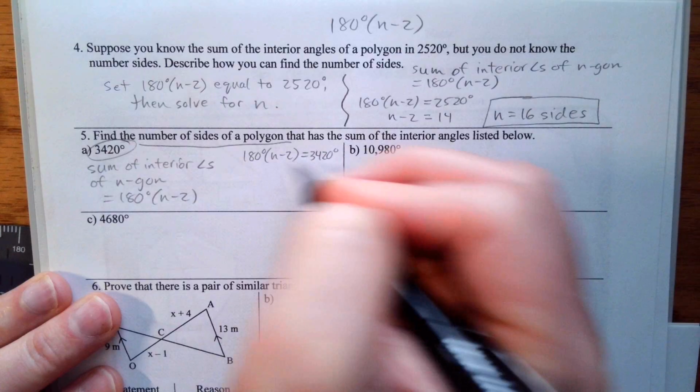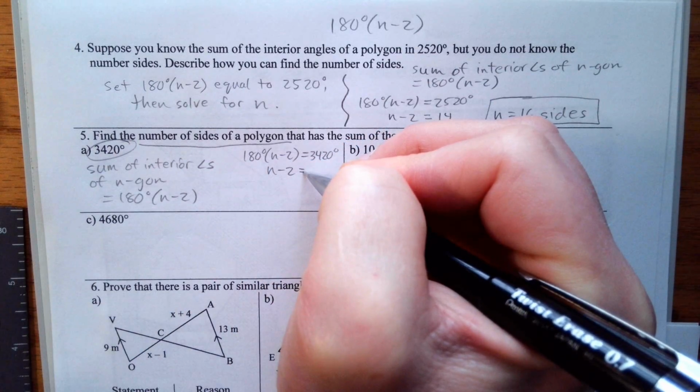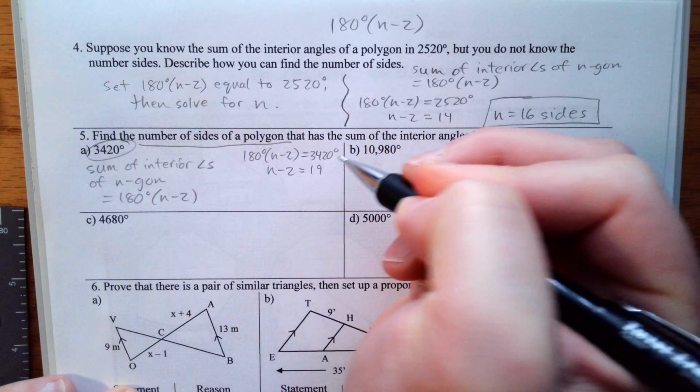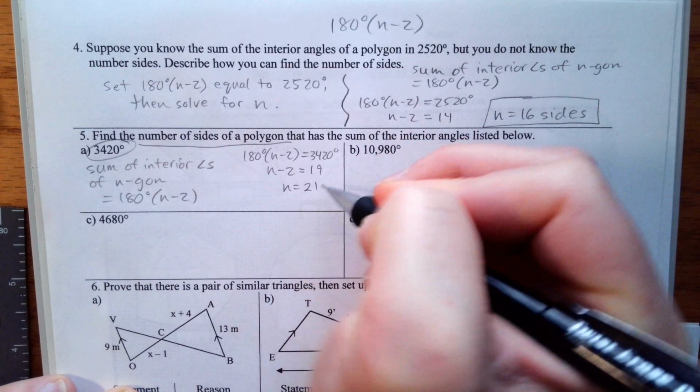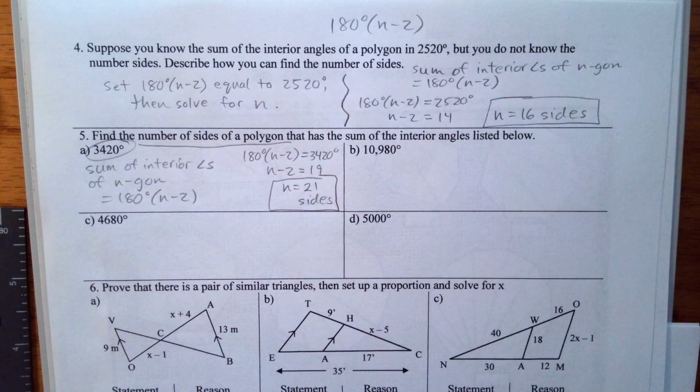Now some people might multiply by 180, they'll distribute, which is fine. I tend to just go ahead and divide by 180 first. So I get n minus 2 equals 19. Add 2, n equals 21 sides. And make sure you label sides. Okay, I'll have you guys do the rest of the practice.